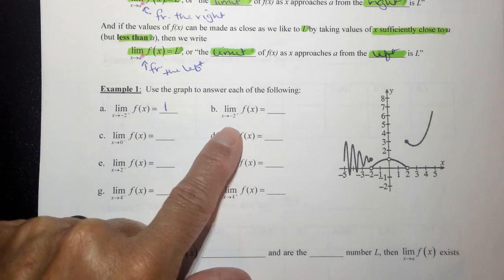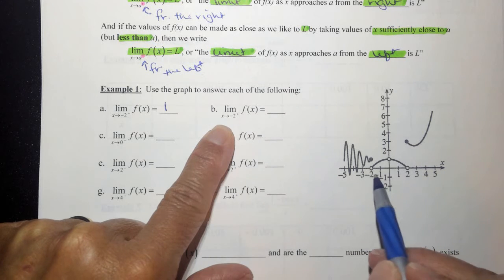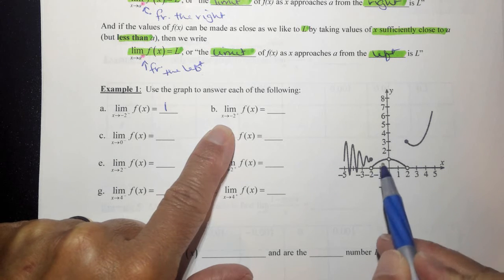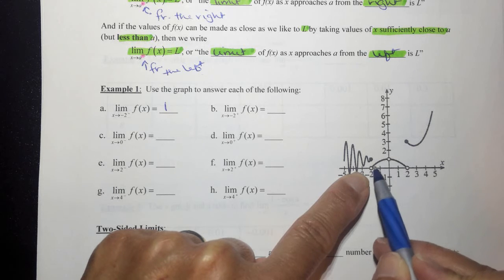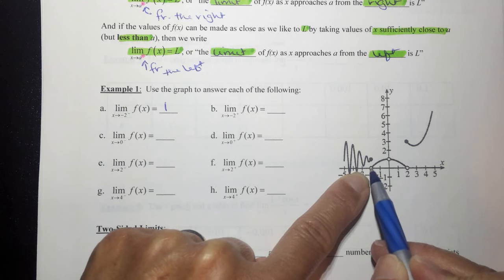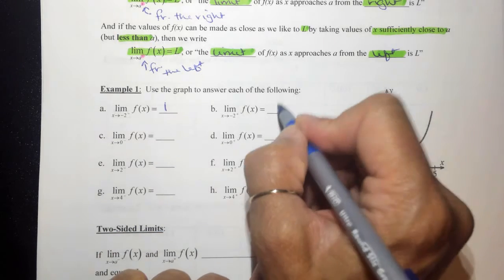Okay, so in B, we're going to evaluate the limit as x approaches negative 2 from the right. So you notice here, this is an open circle. Doesn't matter. We're looking at the behavior as x is approaching a given value. It doesn't matter if it's equal to. Okay, that's irrelevant. We're looking at the behavior of the function. So in this case, this value would be 0.